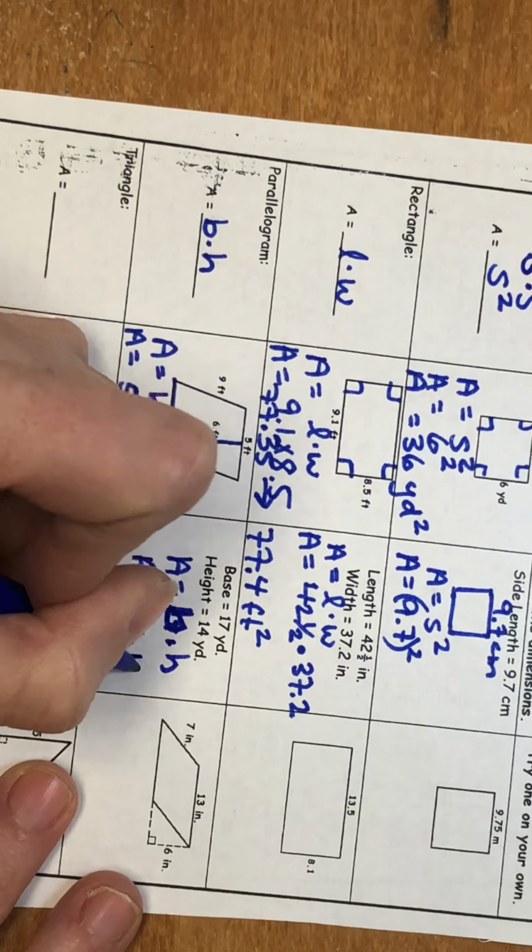Remember, the height has to be perpendicular to the bases. Then you're going to divide that by 2. Or you can say 1/2 times base 1 plus base 2 times the height. Make sure you're writing your formula every time. Add the 2 bases together, times the height, divide everything by 2.